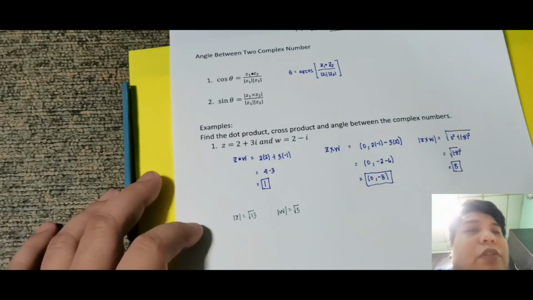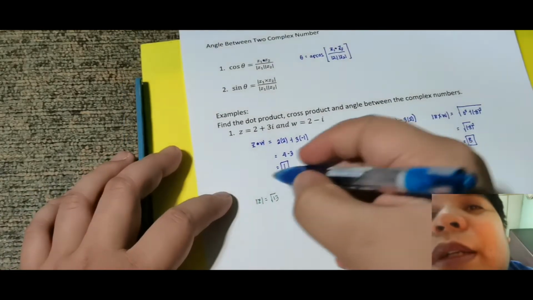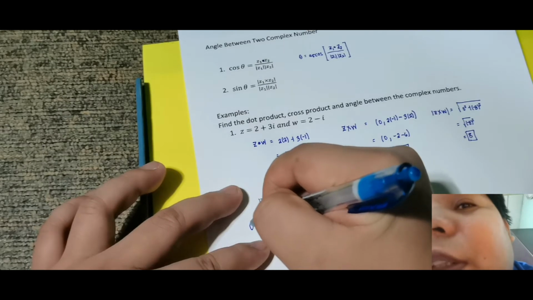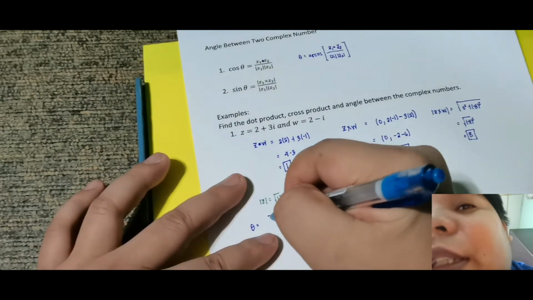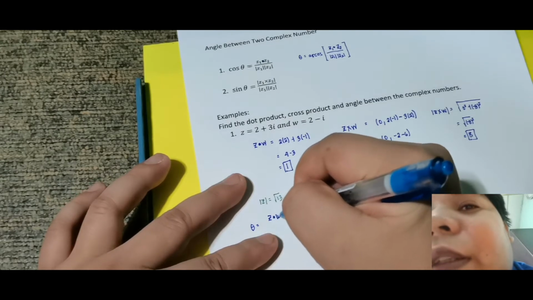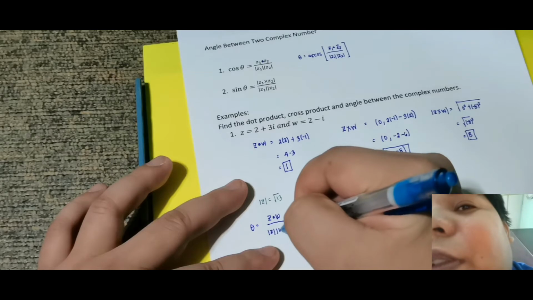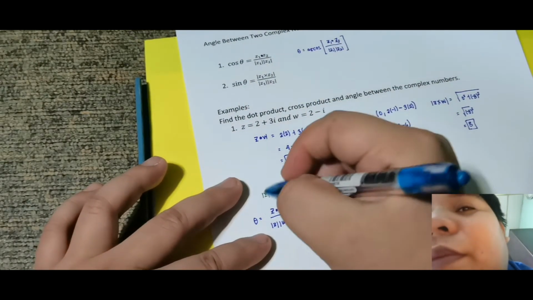Okay, so gamitin natin yung dalawang formula para at least ma-assure natin kung tama. Unang solution, theta is equal to arc cosine ng dot product ng Z and W over modulus of Z times modulus of W. Nakalimutan ko si arc.